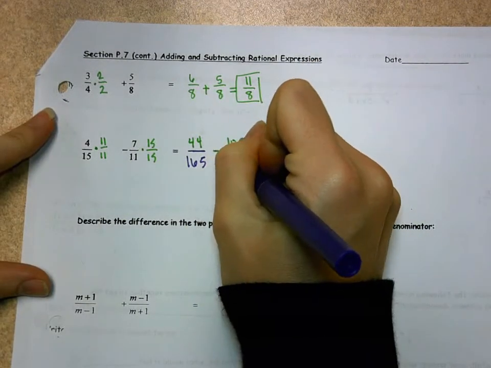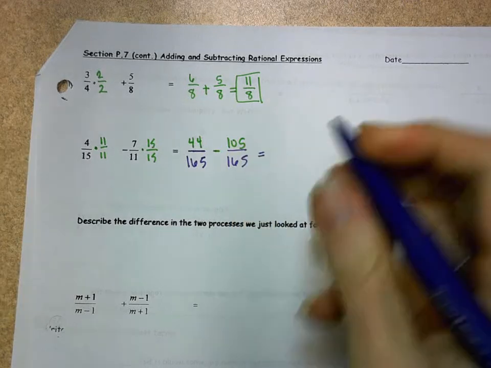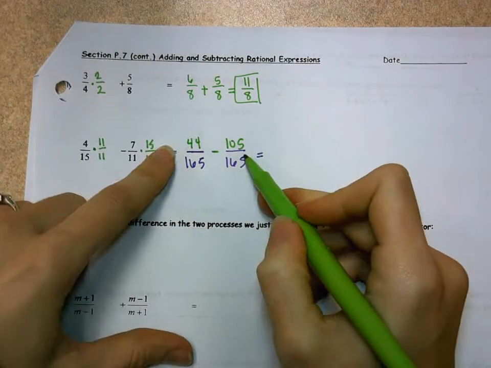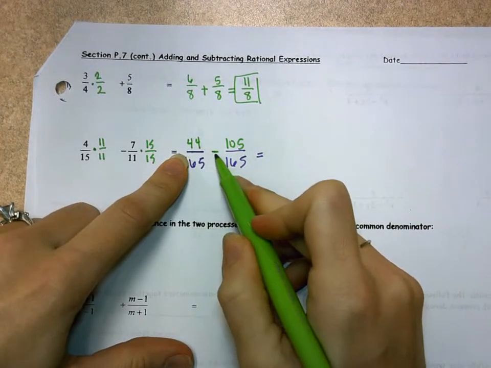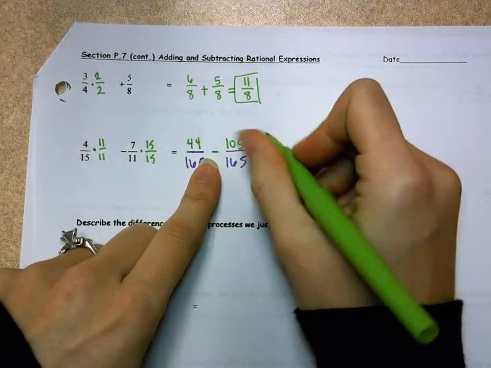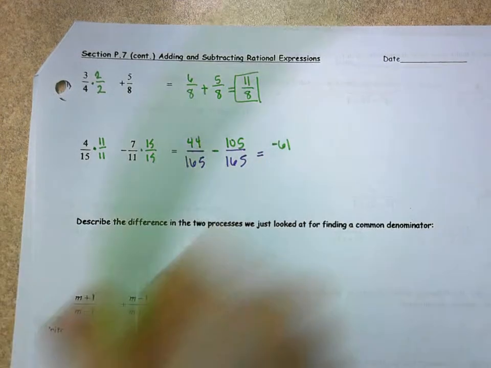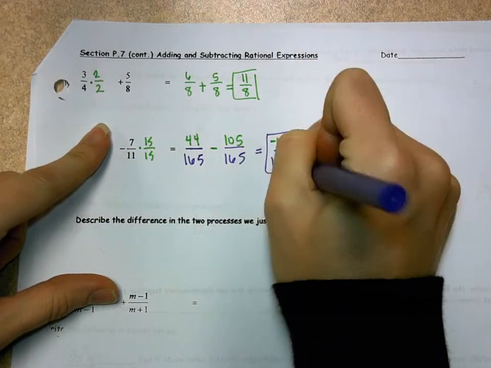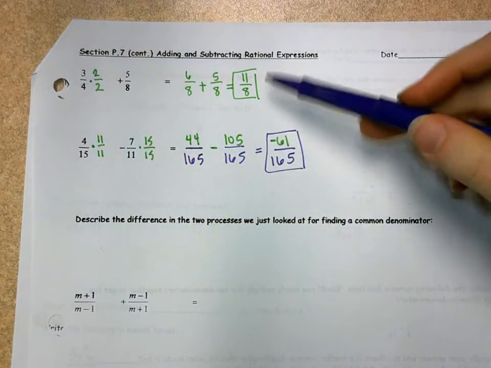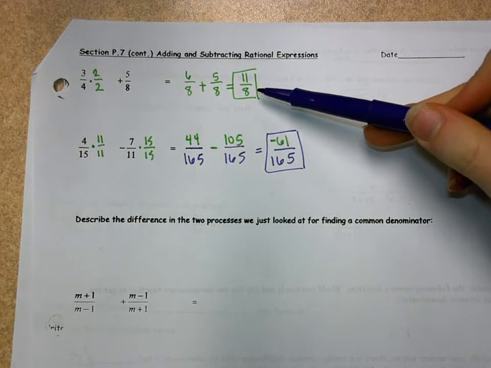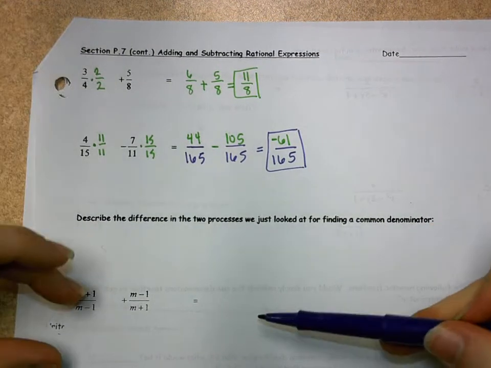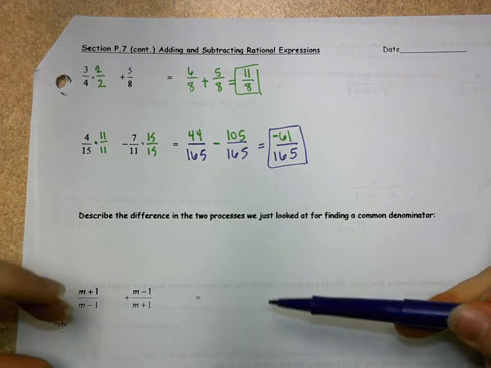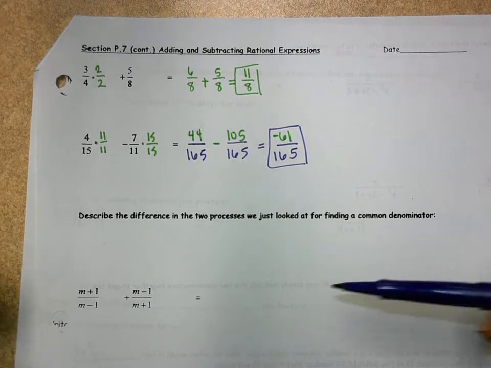over 165. And if I simplify that out, remember when adding and subtracting fractions, you subtract the numerators if you're subtracting, which would be negative 61, and you keep the denominator over 165. That might seem super basic to you, but looking at the rules that apply for basic rational numbers will help us to look at the rules and how they're consistent for basic rational expressions.